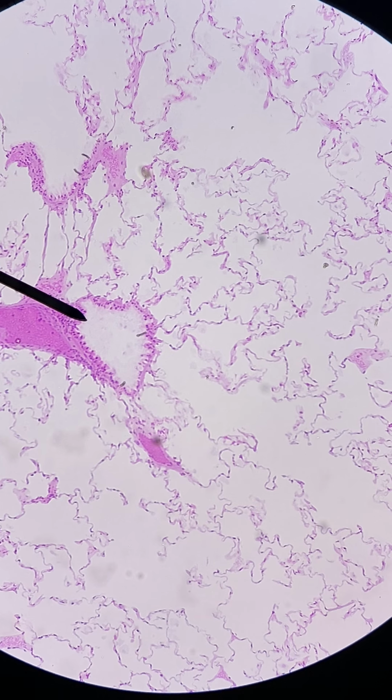And then it tells you to be able to identify type 2 cells. You can't see those in here. Type 2 cells are the ones that produce surfactant, which reduces surface tension. And dust cells or macrophages are just cells that wander around scarfing up things that you've inhaled. And that's it for this slide.